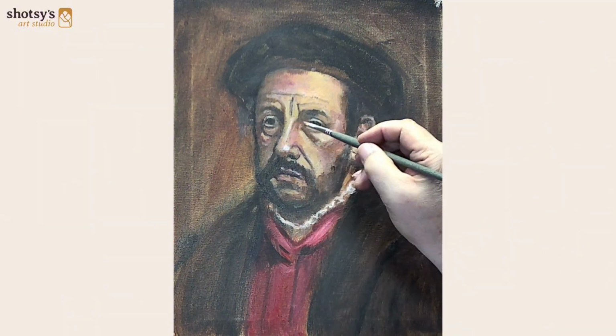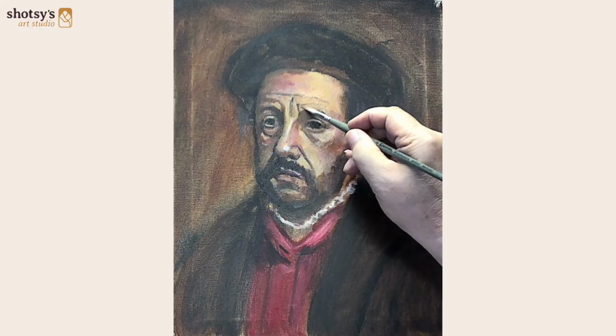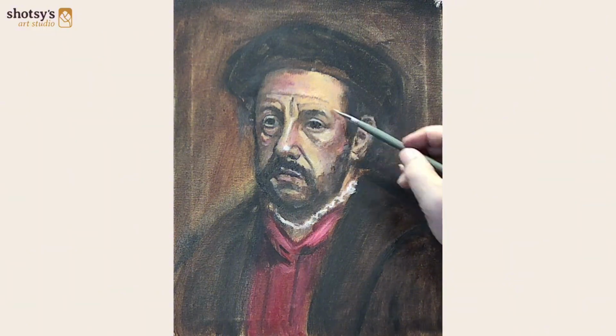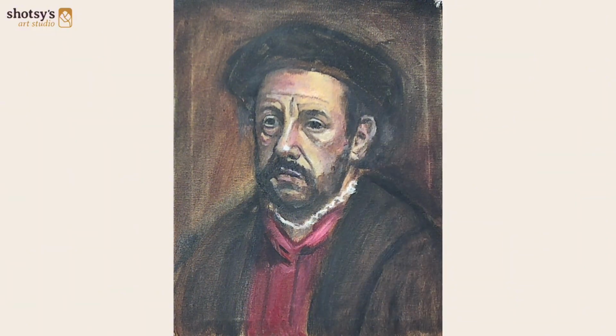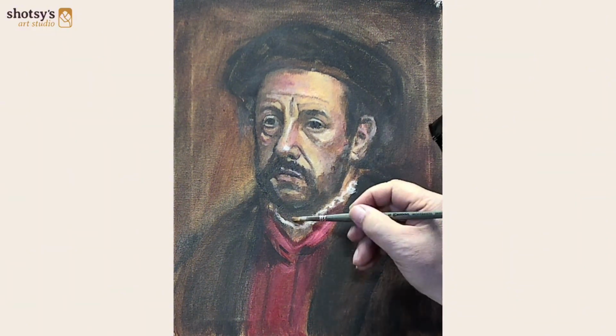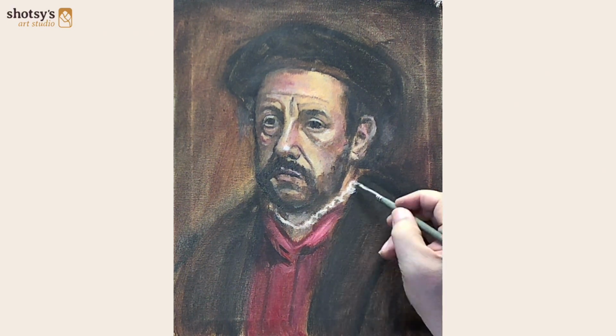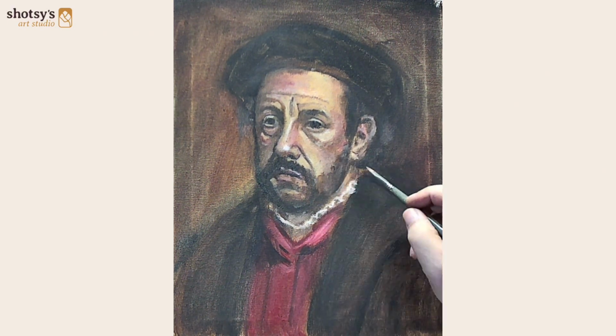Trying to pay attention also to the temperature. Cooling a little tiny bit between the eyes. Taming these lines in the forehead, the brow, lightening up the neck quite a bit. Notice with a cool gray.